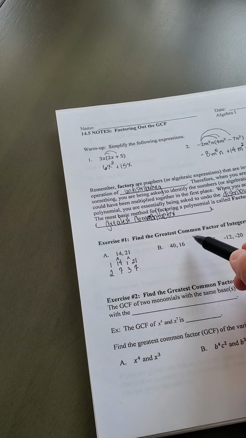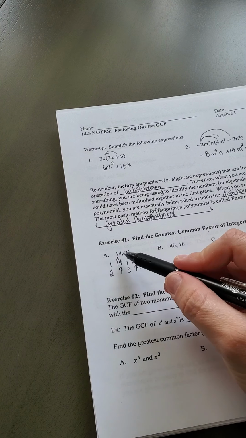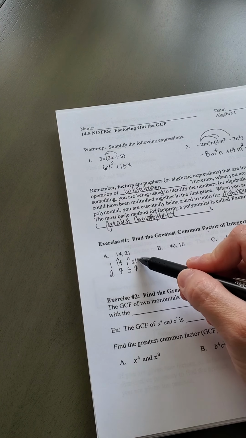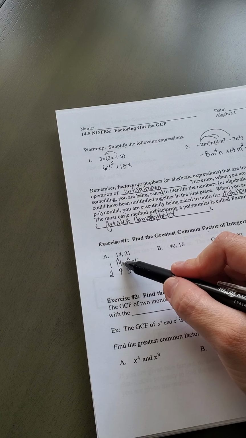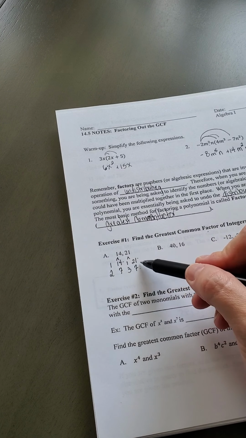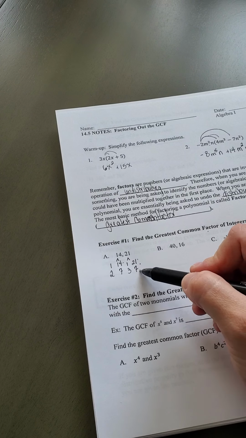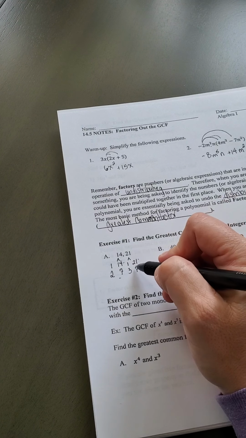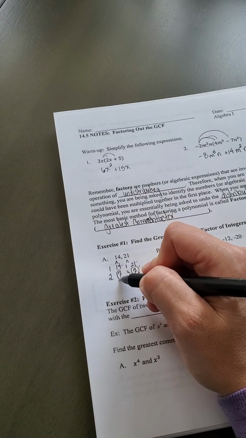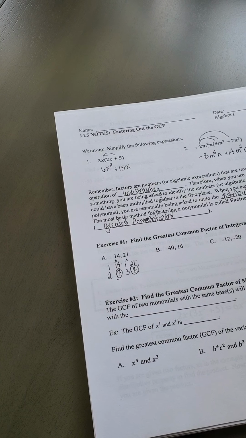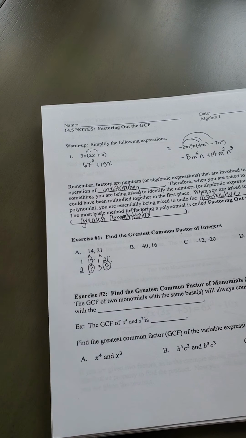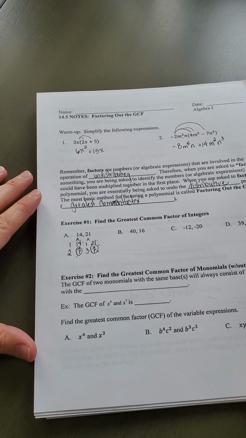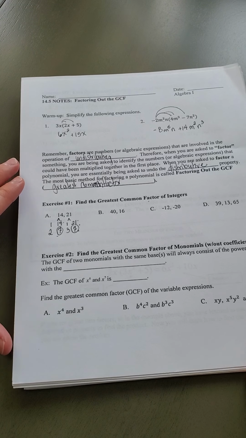So now, in order to find the greatest common factor, I look at the numbers that I have. 21 is the biggest number, but that's not over here. Then I have 14, but that's not over here. And then I have 7, and 7 is also over here. So therefore, 7 is the greatest common factor between those two numbers. Okay, I'm just going to skip these. You can try them on your own if you'd like to.